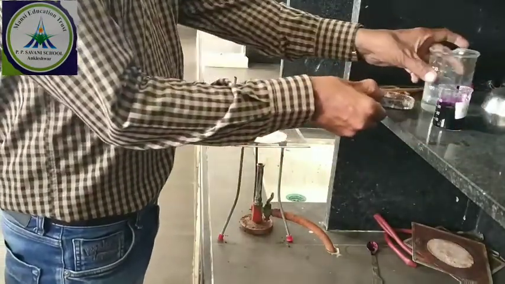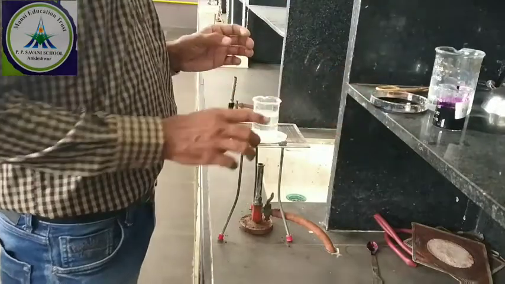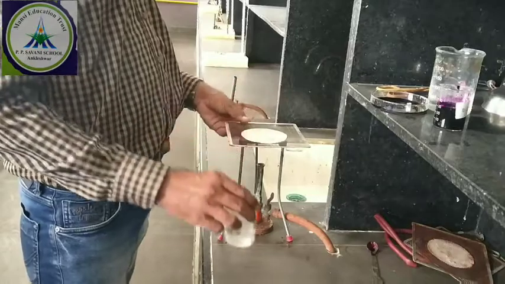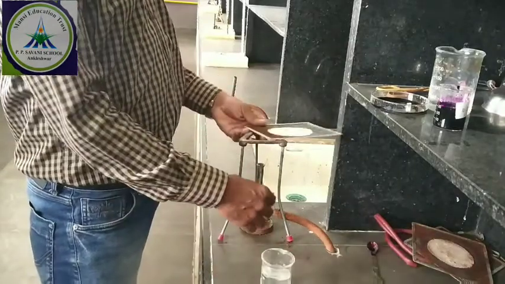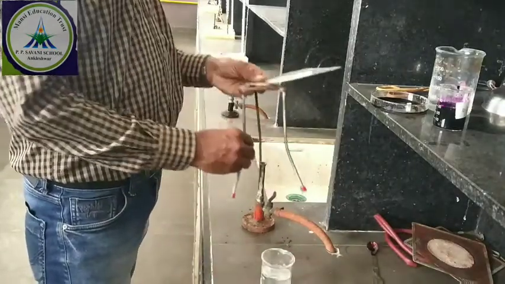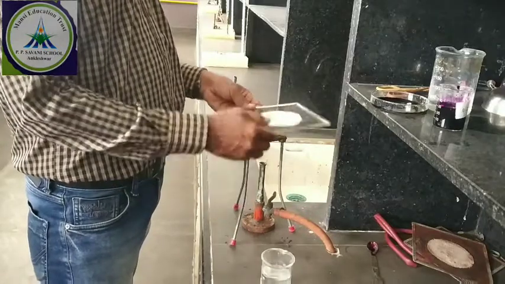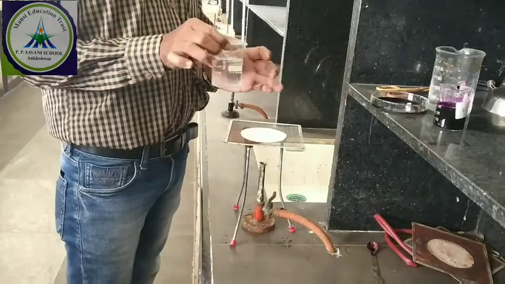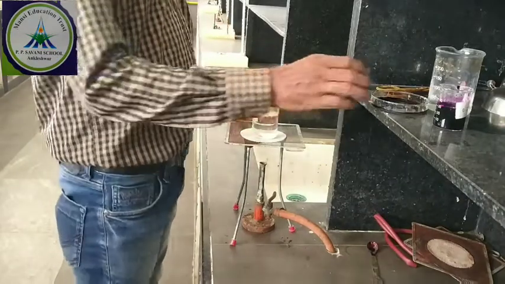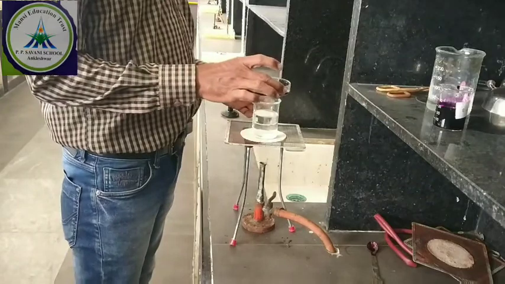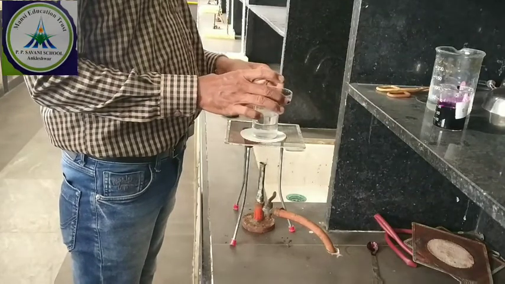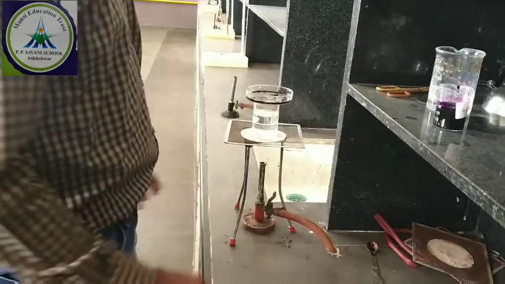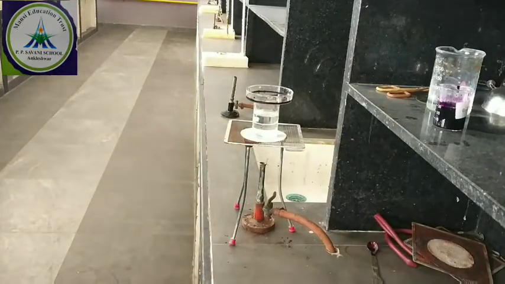Now I want to separate it, so I will do evaporation. This is the burner, this is the stand with the wire gauze. Here I have taken water in the beaker and I will put the watch glass on it, and try to heat it with the help of the burner.